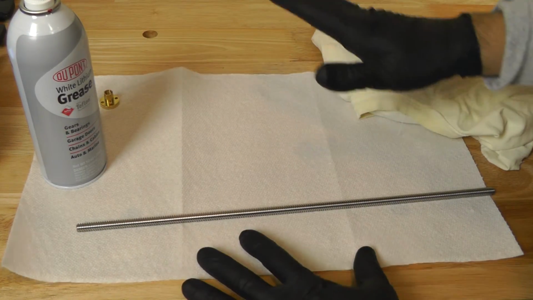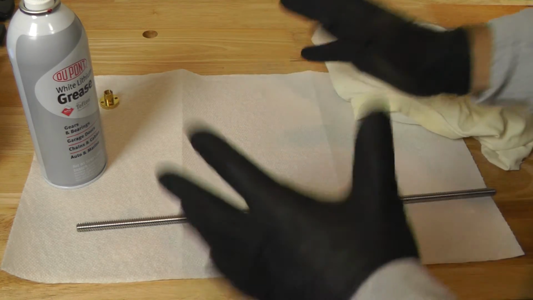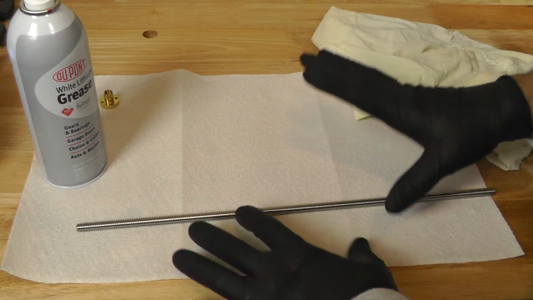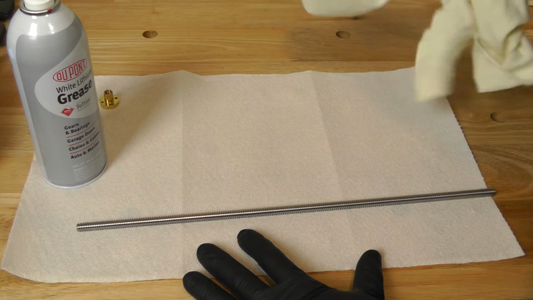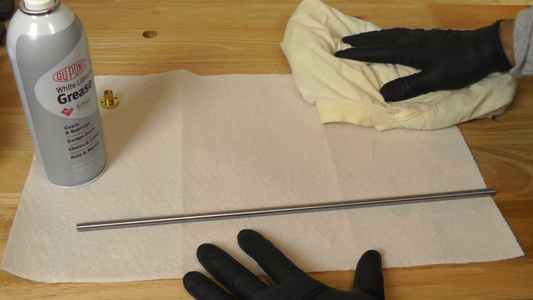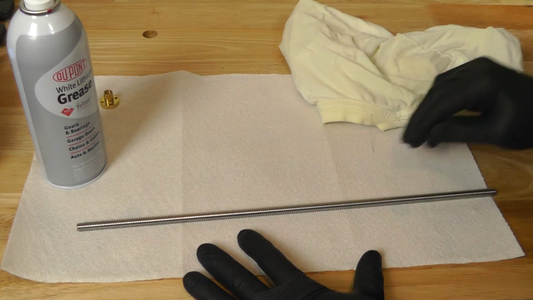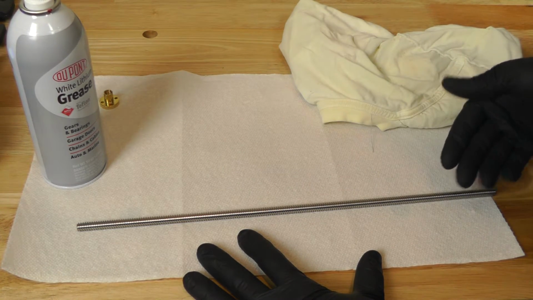And we're going to need something to cover our work surface. I like to wear gloves when I'm doing this so that it doesn't get on my hands. And I have, in this case, an old cotton t-shirt, but any cotton rag will do to clean up any mess or any overflow that you have on your screw.